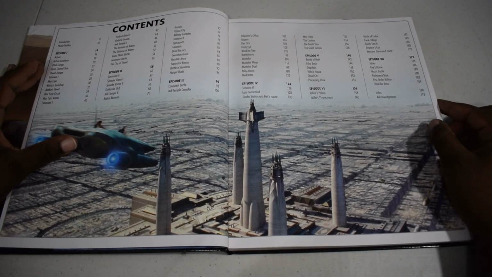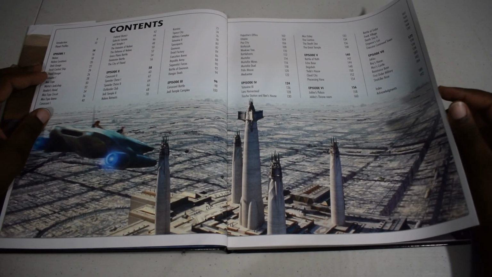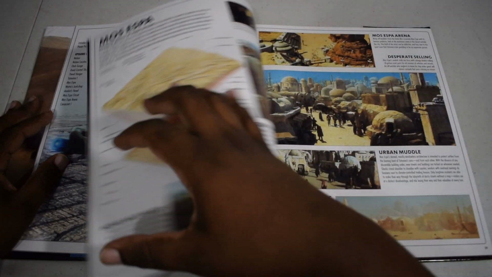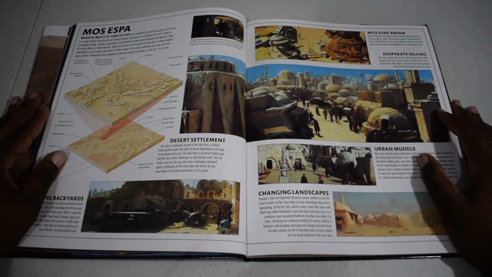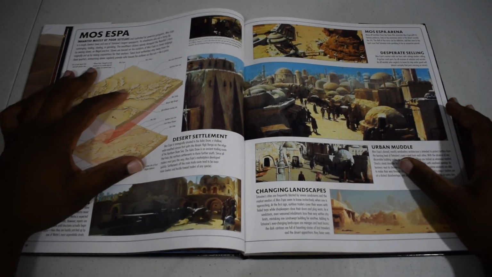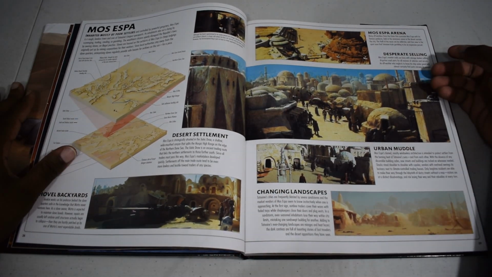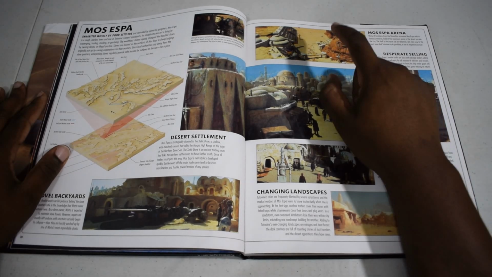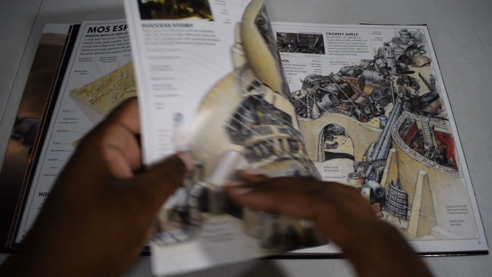Starting at episode 1, I'm going to take you right to the thing that I was easily most interested in, and that is Mos Espa. This is the area of Tatooine that we visit in episode 1. It gives you a pretty cool big picture layout of how everything's situated in the city. There are some nice pictures from the films, and the one that I'm particularly interested in is this right here, Mos Espa Arena. So let's flip through to get to that part.